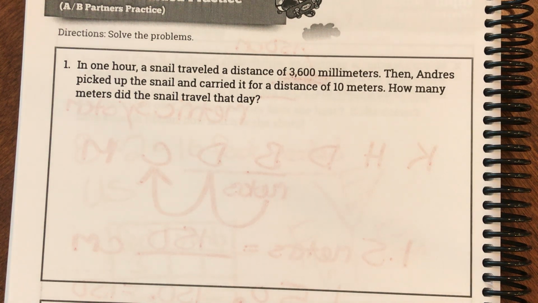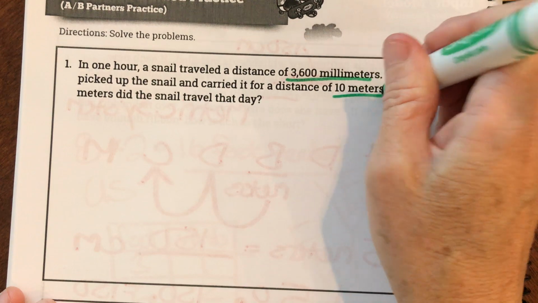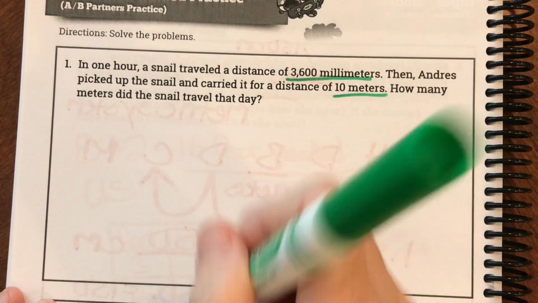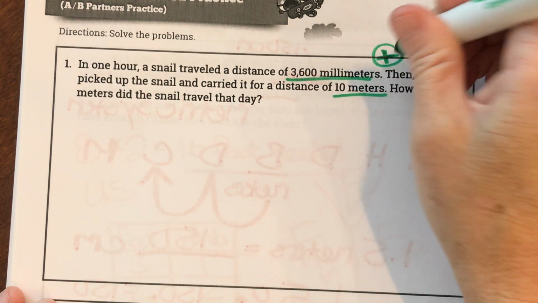Okay, in 1 hour, a snail traveled a distance of 3,600 millimeters. Then Andres picked up the snail and carried it for a distance of 10 meters. How many meters did the snail travel that day? Okay, so if he traveled this first, then he traveled this, and the question's how many meters did he travel? I think we're going to have to add those.